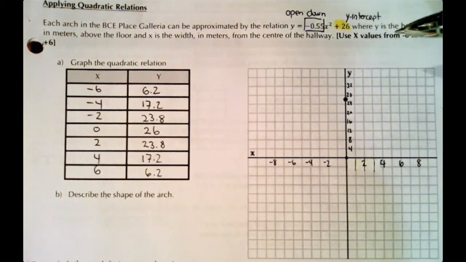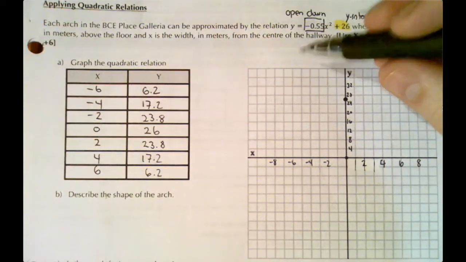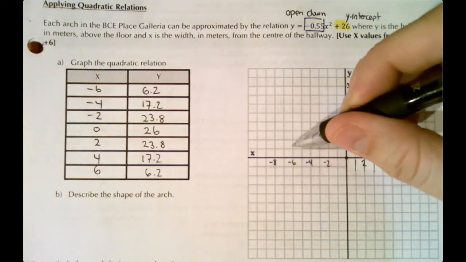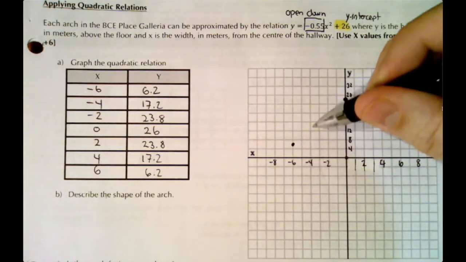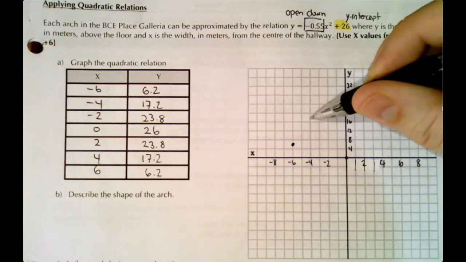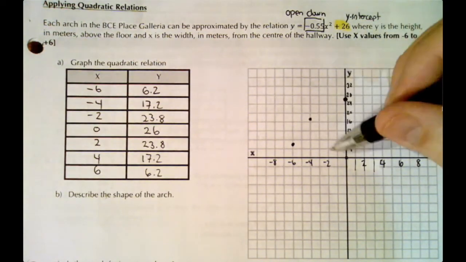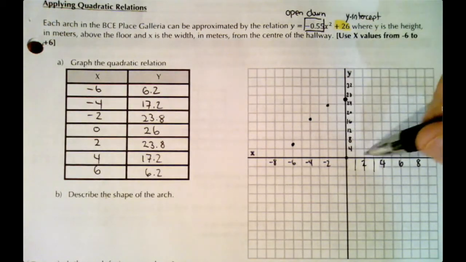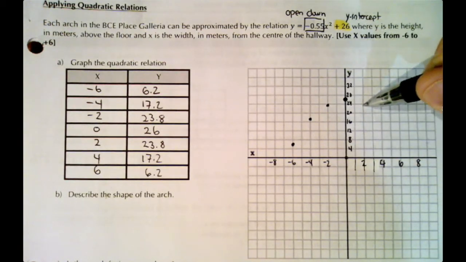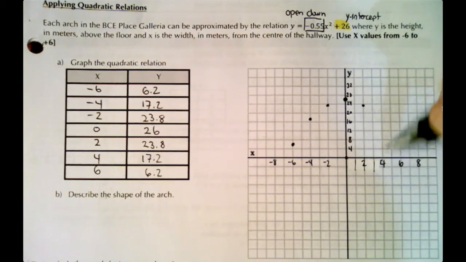That being said, let's come up with a graph. -6 is 6.2. That would be about right here. -4 is 17.2. That would be above 16, lower than 18. -2 is 23.8, which is almost 24. 2 is the same. 4 would be 17.2, the same height as the other side, because remember it's symmetrical.